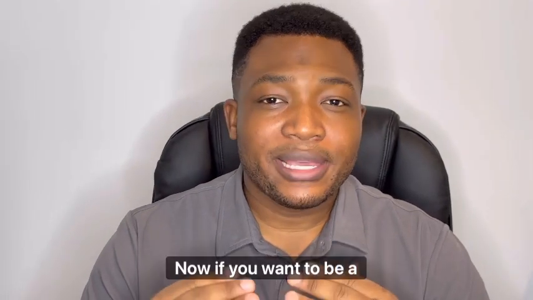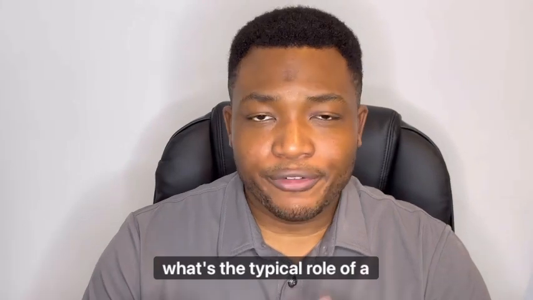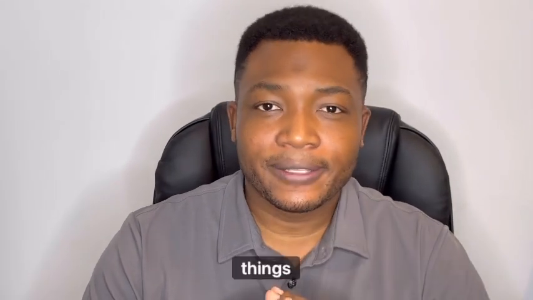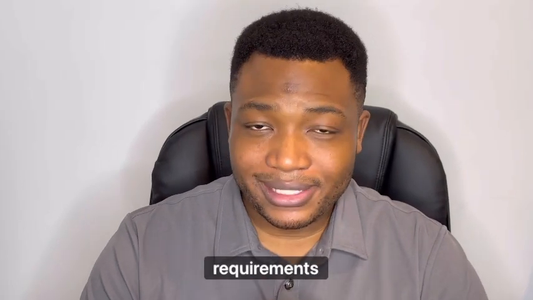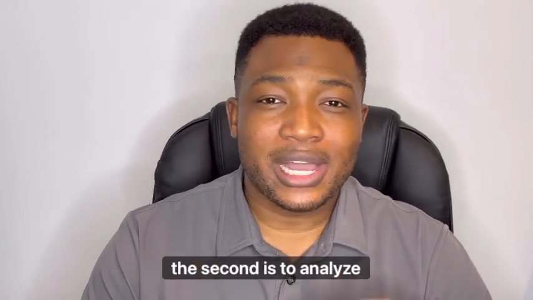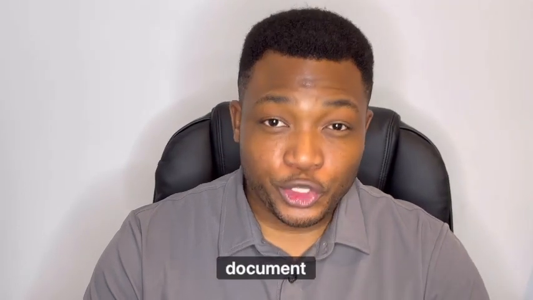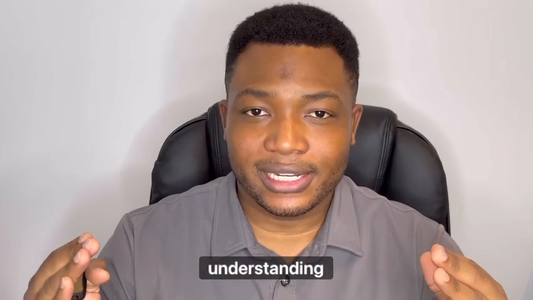Now, if you're going to be a functional BA, what's the typical role of a functional BA? Three main things. The first one is to elicit requirements. The second is to analyze requirements. And the third is to document requirements. So this is just a high-level understanding.